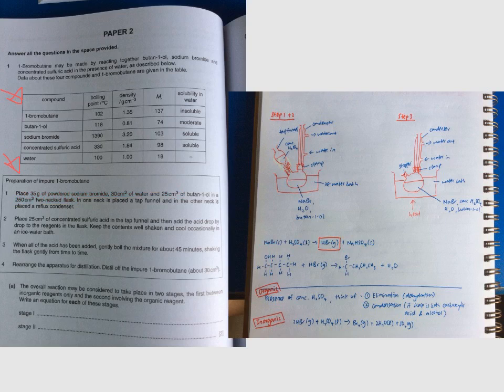In step 3, it says that when all the acid has been added, gently boil the mixture for about 45 minutes. Take note, they actually provide you with the time as well. Therefore, in planning questions, when you write down the steps, you must write down the amount of time needed as well. Upon boiling and shaking the flask gently, you will produce the desired product, which is the 1-bromobutane.